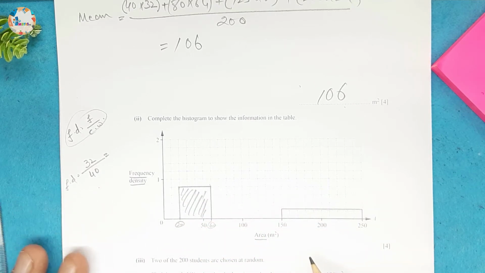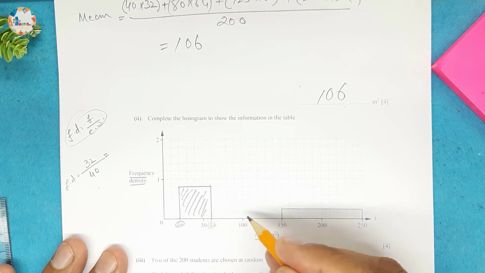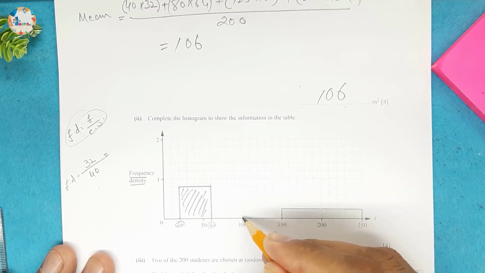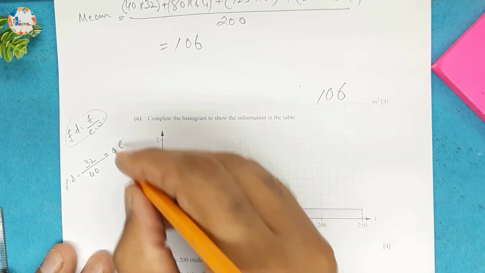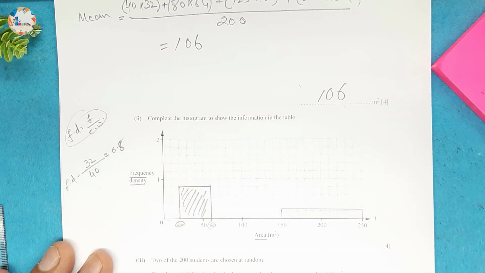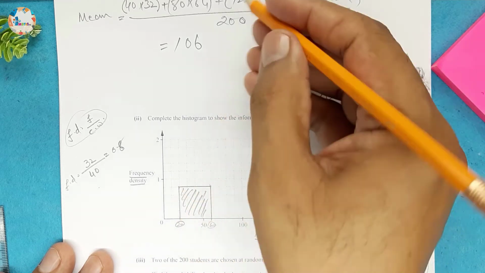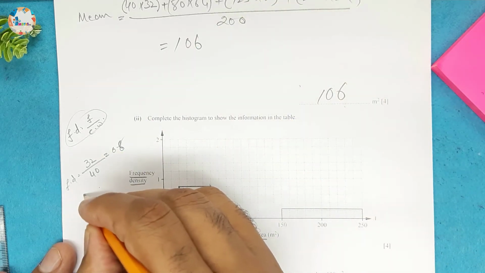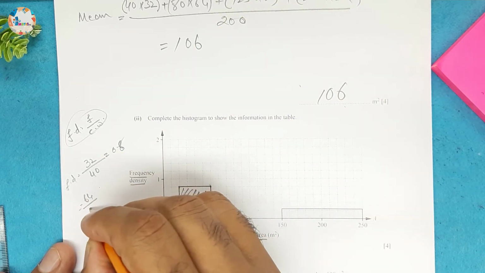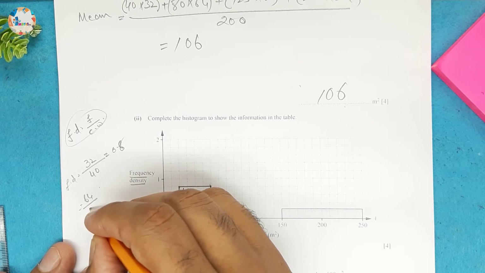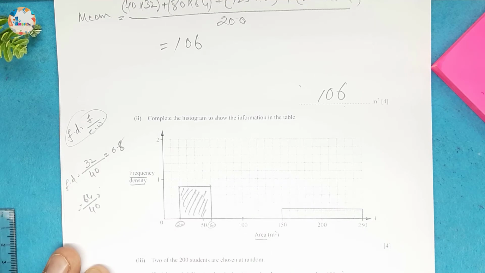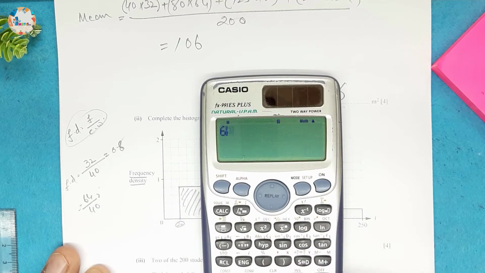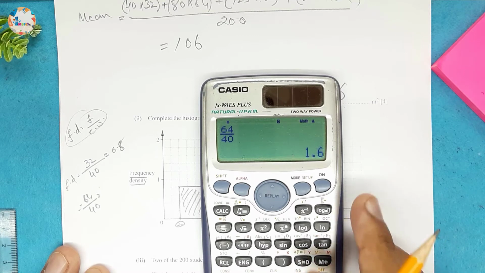Now next is 60 to 100. So 60 to 100 will be this one, and for this will be 0.8 we have written over here, and then 60 to 100 is 64. So 64 over 100 minus 60 will be 40, so this will be divided by 40. So 64 divided by 40 will be equal to 1.6.